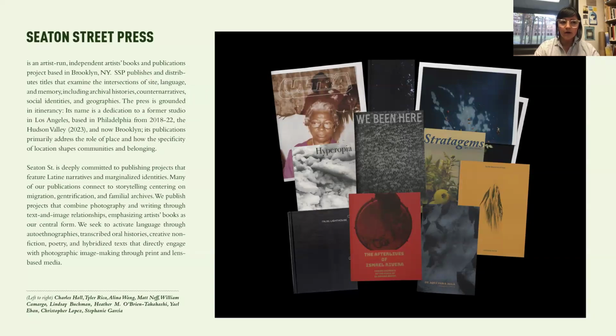The books that I make are really committed to the role of place and the specificity of location in shaping communities and belonging. So a lot of what I'm thinking about is how do people tell stories through books? And that really gets into what is the role of distributing people's stories? There's a significant responsibility, I'd say an ethical responsibility, around how to get books into the right places. So that's something that I'll talk about a bit later on.